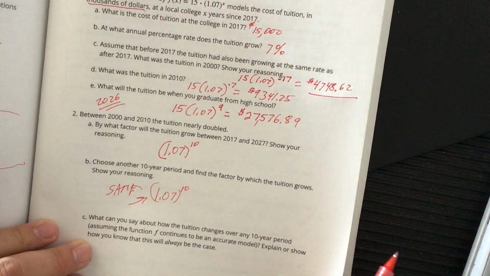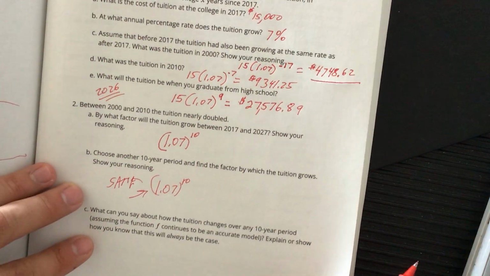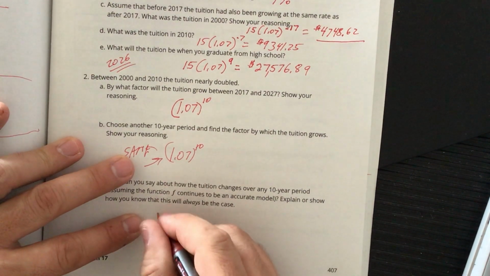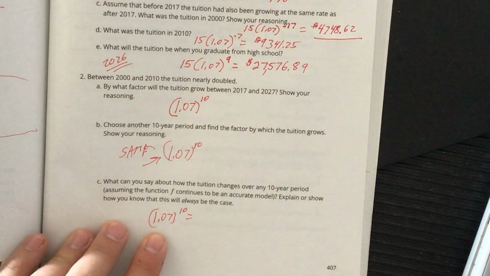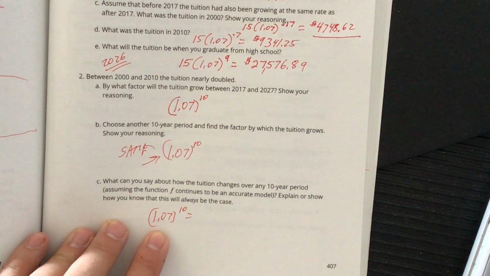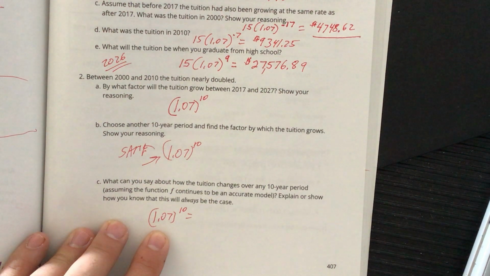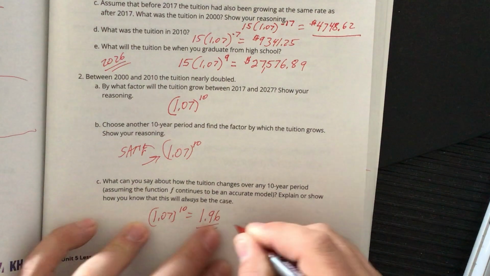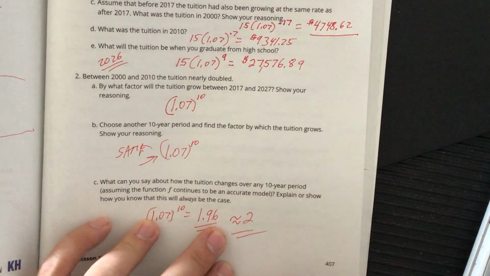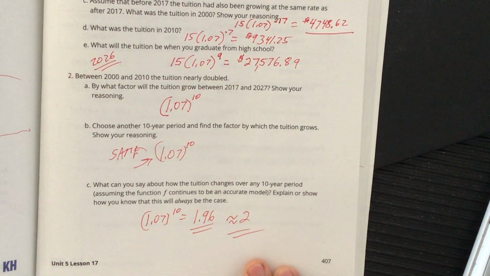What can you say about how much the tuition changes over any 10-year period? Well, let's actually figure that out. It should change by almost a factor of 2. Just shy.